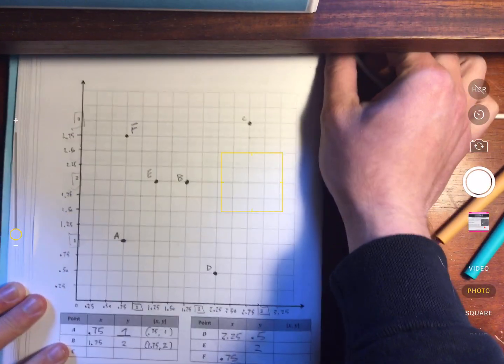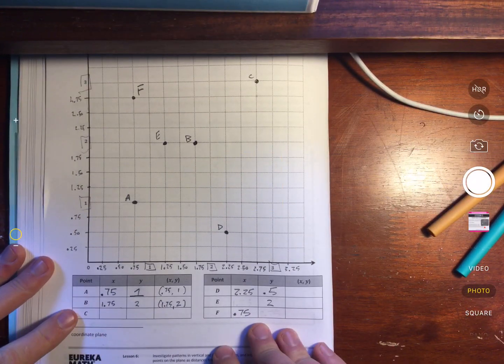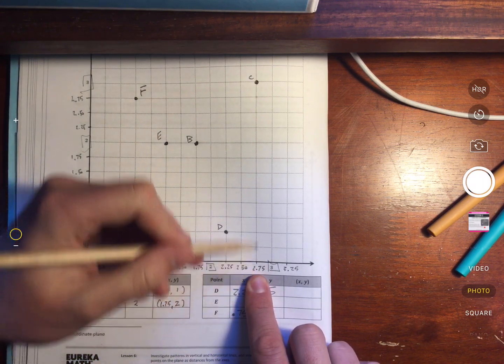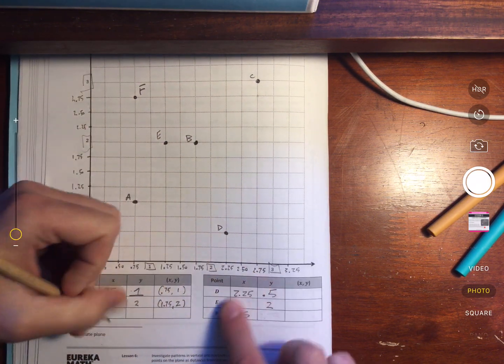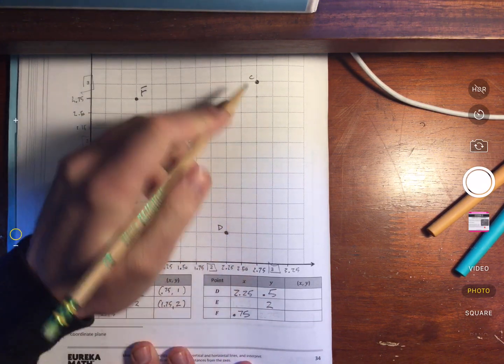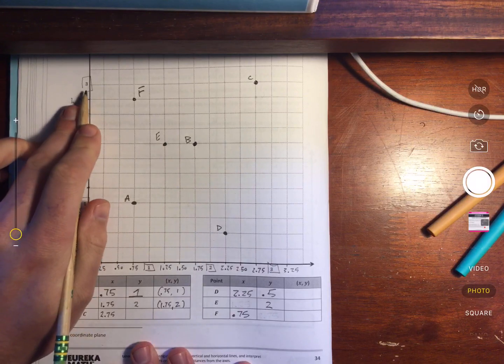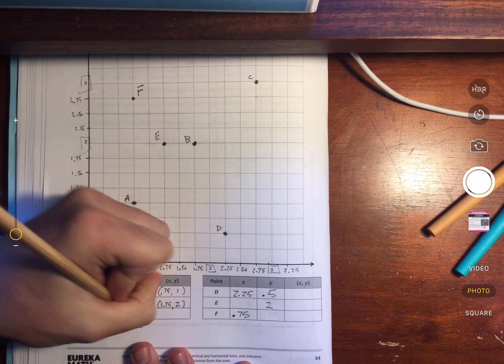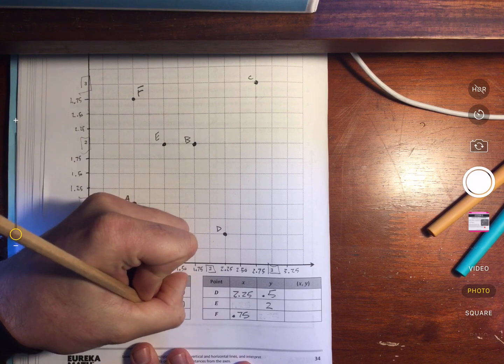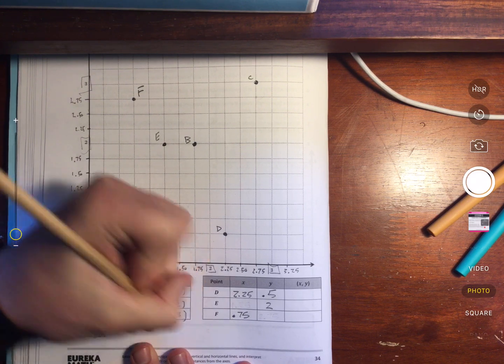And then now I'm going to keep going for C. I'm going to go all the way over to C. Okay, I see that C is on that point for 2 and 75 hundredths. Okay, I'm going to go all the way up and then go over. And then I see that the y coordinate for that is going to be 3. 2 and 75 hundredths, and then 3.